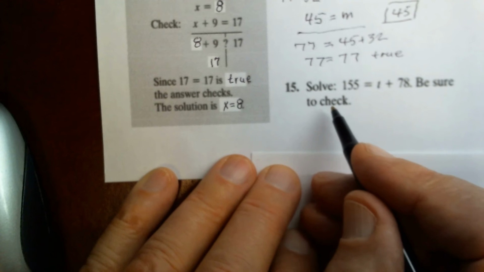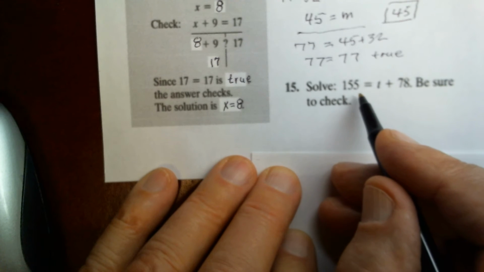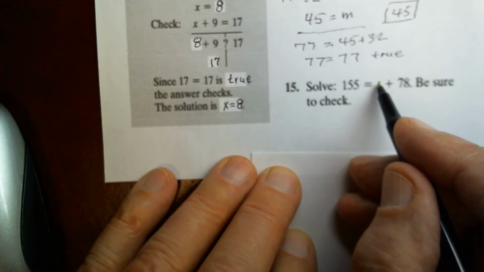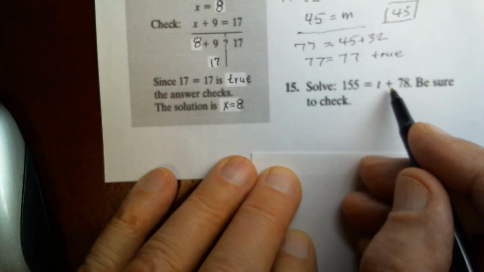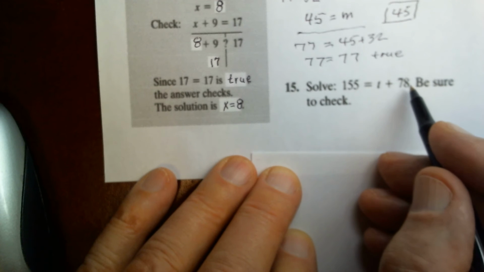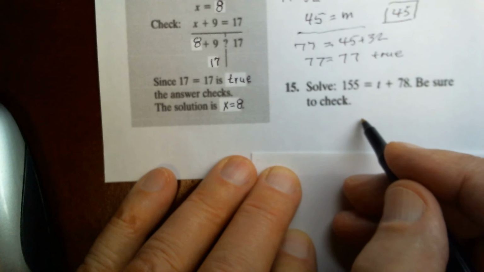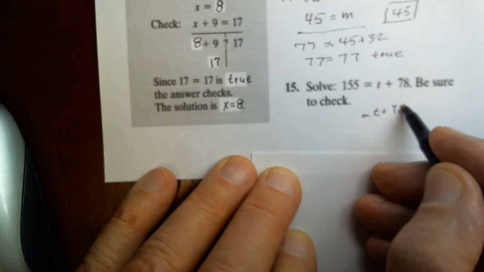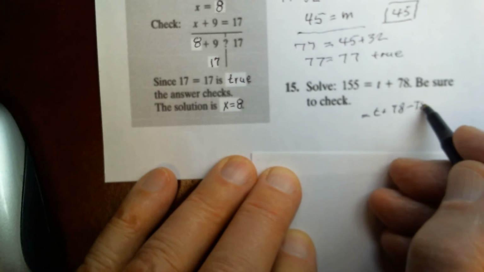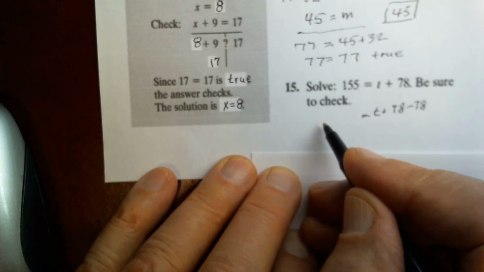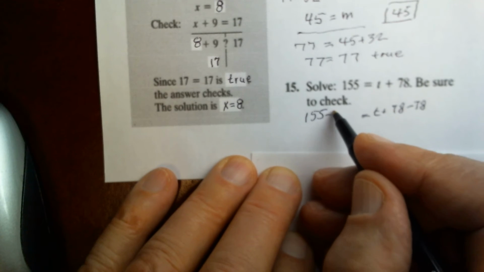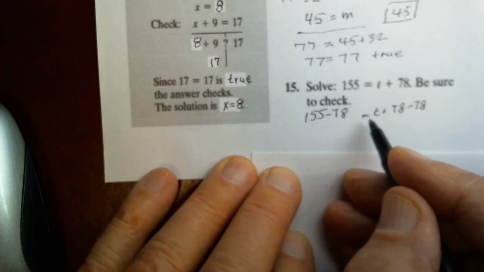And then for number 15, 155 equals t plus 78. So to isolate t, we need to subtract 78 on both sides. So on the right side we have t plus 78 minus 78, and on the left side we have 155 minus 78.